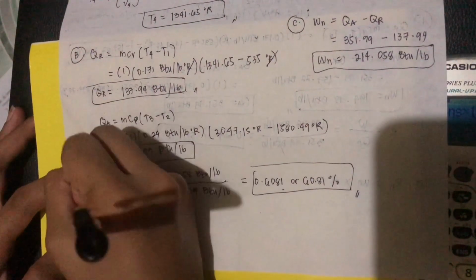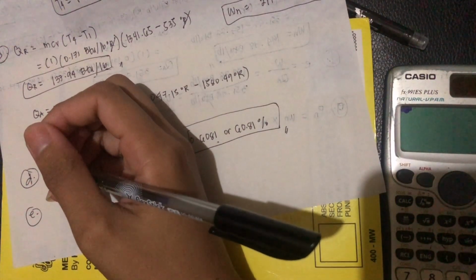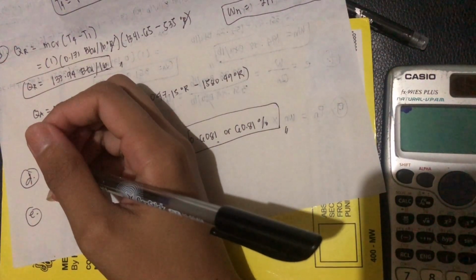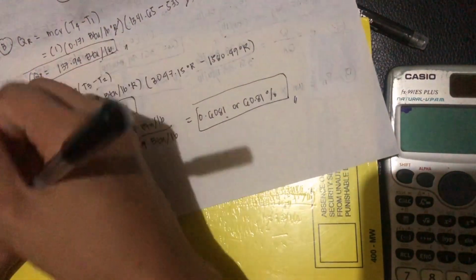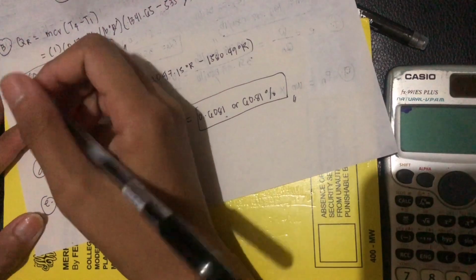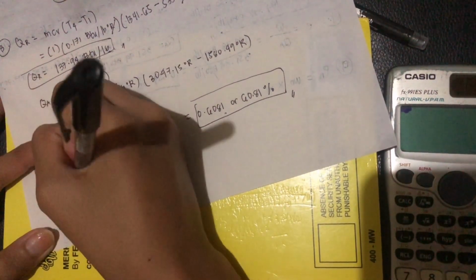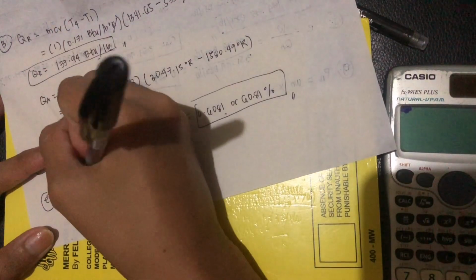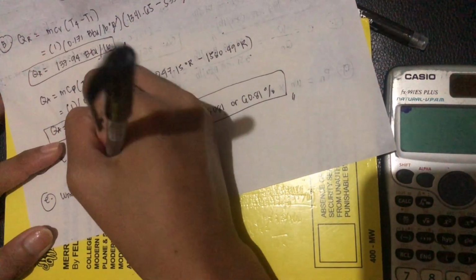Next is letter E. The horsepower developed by an ideal engine operating on the cycle and using 0.50 pounds. What is being asked is the horsepower. So we use work net, which is equal to the mass flow rate times W net.